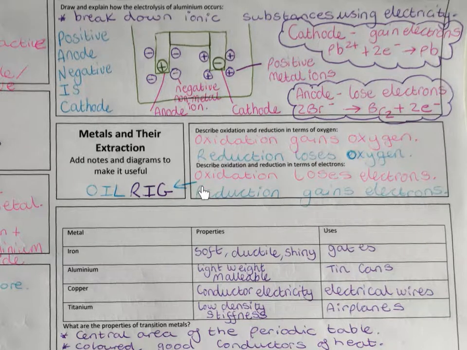Now, it's the other way round when it comes to electrons. So oxidation is the loss of electrons. So this has lost electrons, so bromine has been oxidized. And reduction gains electrons, so lead has been reduced. You can remember that by remembering the little rhyme, OIL RIG. Oxidation is loss, reduction is gain. Okay, and you're just looking at these half equations to work out what they've lost or gained.